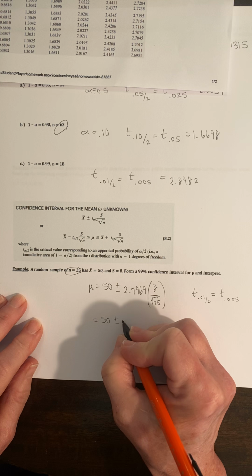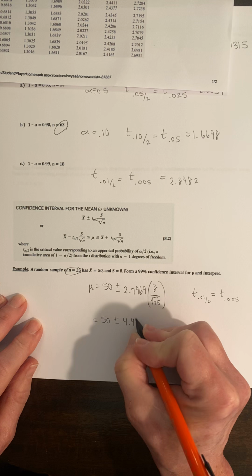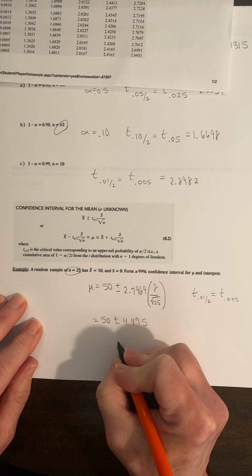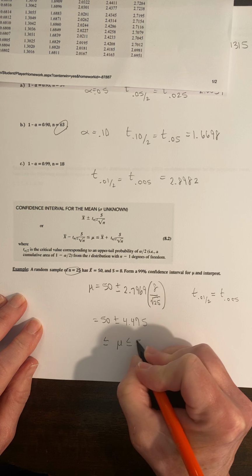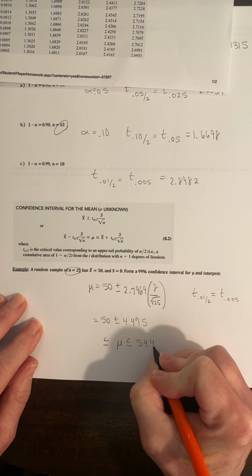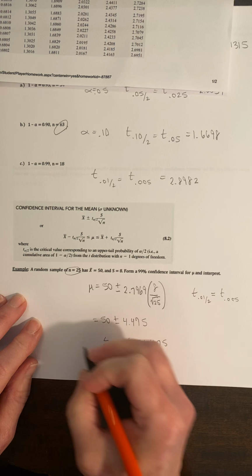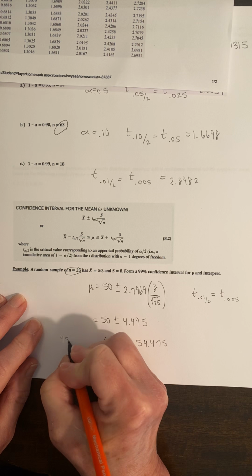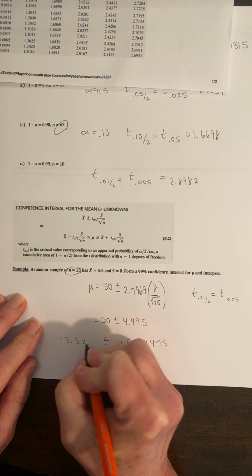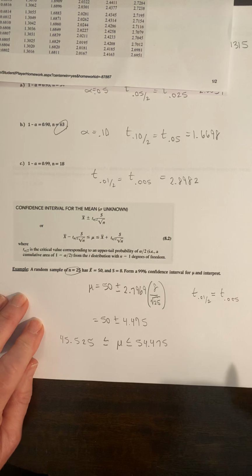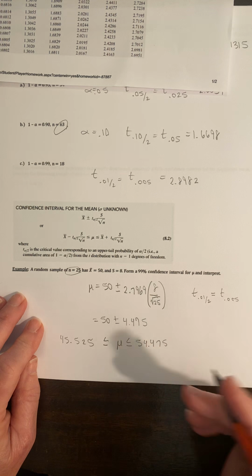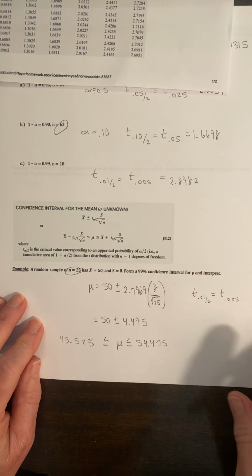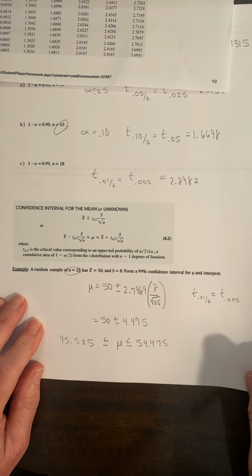I got my decimal as 4.475, and my confidence interval is 50 plus that, and then 50 minus that value. So in simplest terms, I'm 99% confident that my population mean is between these values based on my information from my sample.